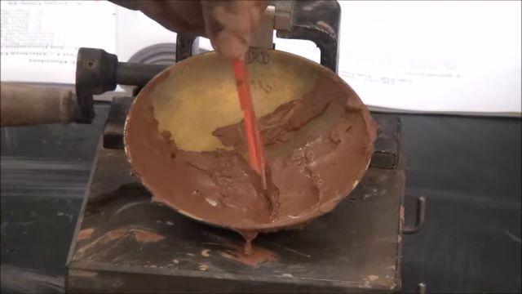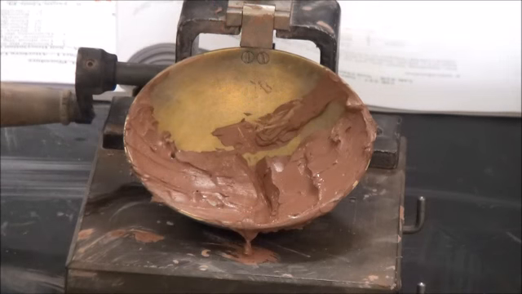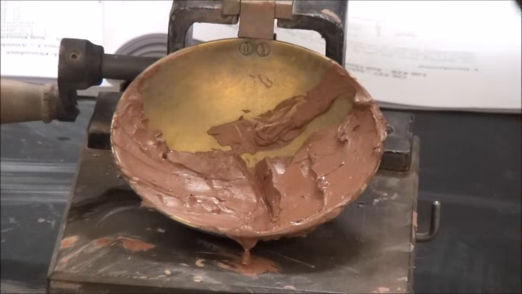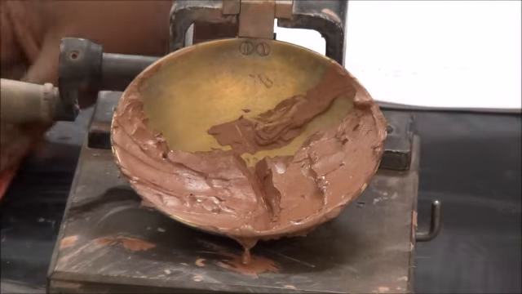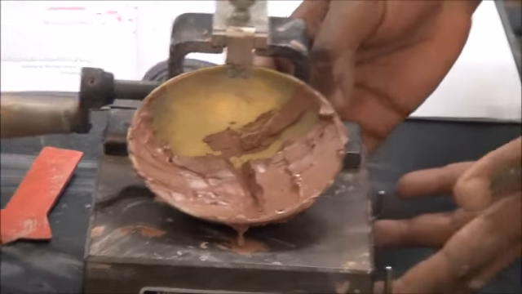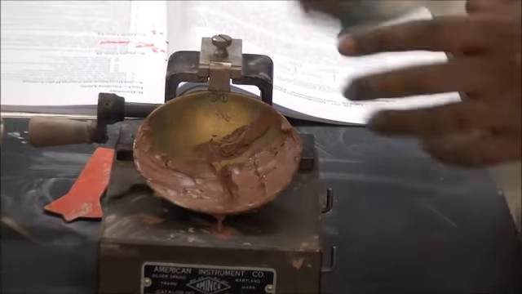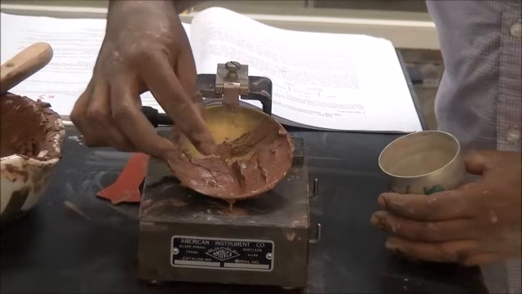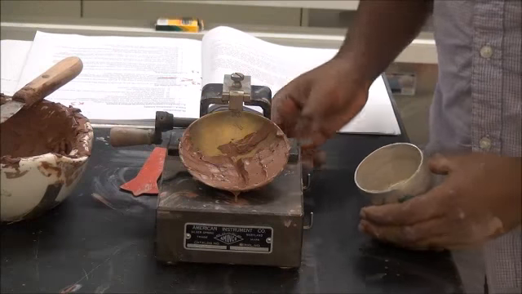As you can see here, about half inch of the paste is already closed. So once we get that, we need to take out a sample along the side of the closed paste.